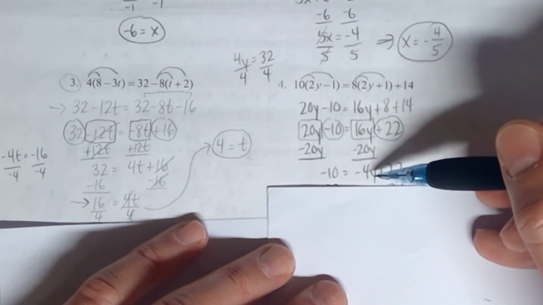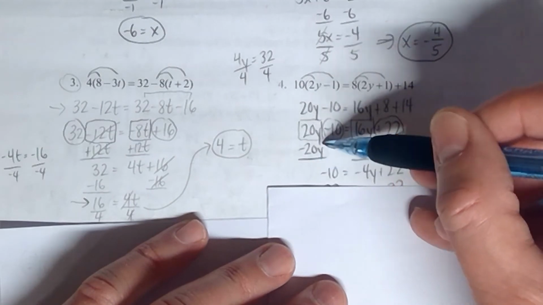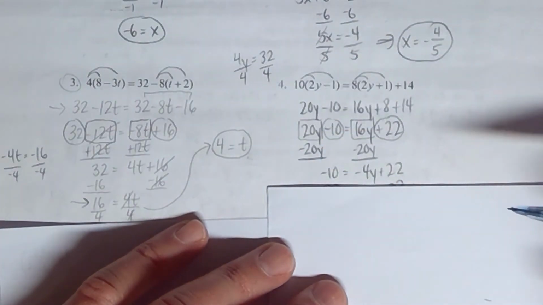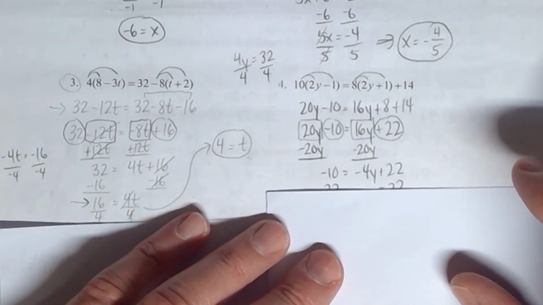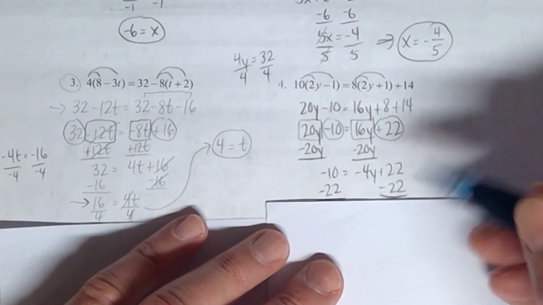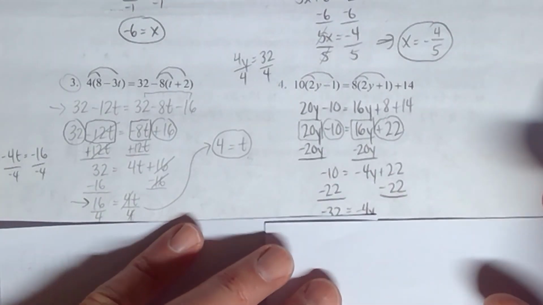Now I get this right here. These cancel out right here. The 20y's cancel. Now I have to move over the 22 with the -10 because those terms need to be on the opposite side of where the y terms went. And you get this right here.